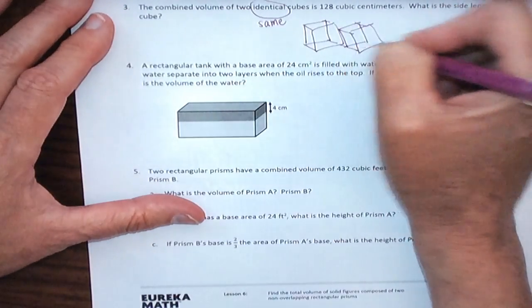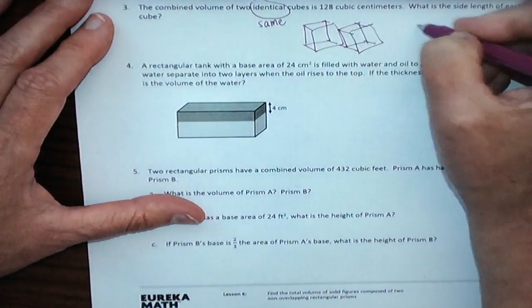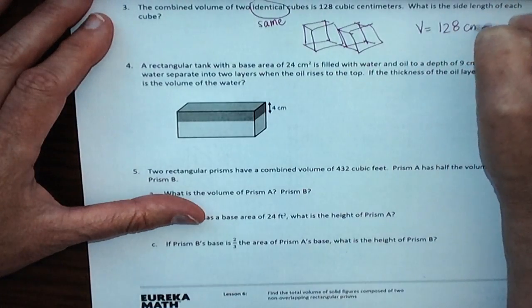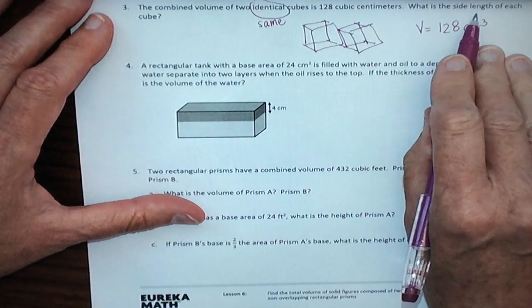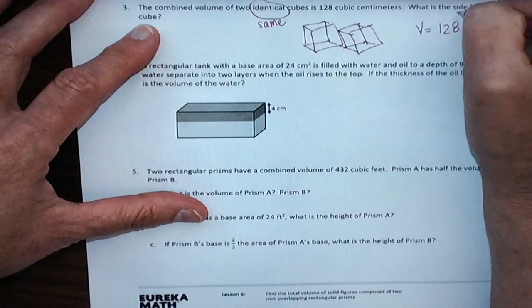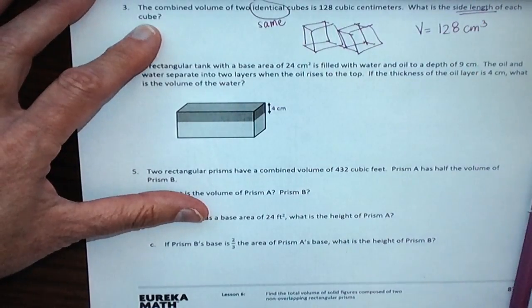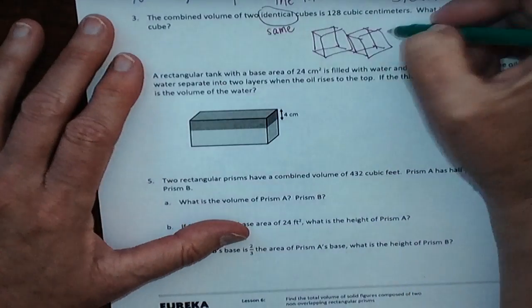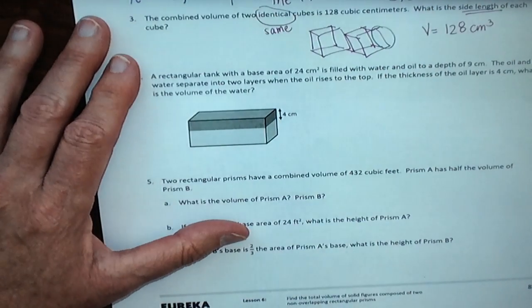That's not my forte. So together, the volume equals 128 cubic centimeters. What's the side length of each cube? Wow, pen fest here. So that means I've got to figure out that.